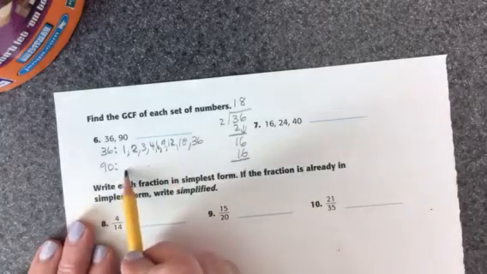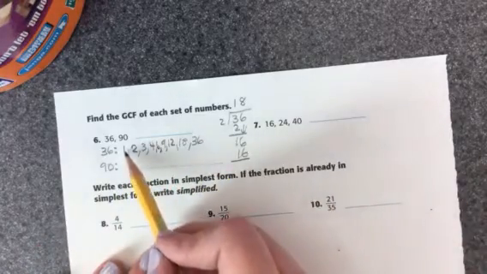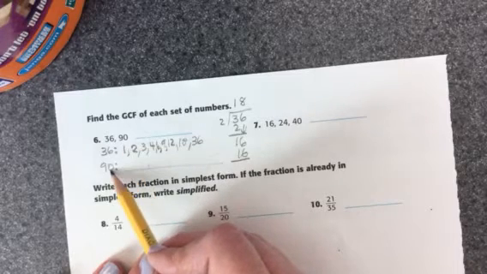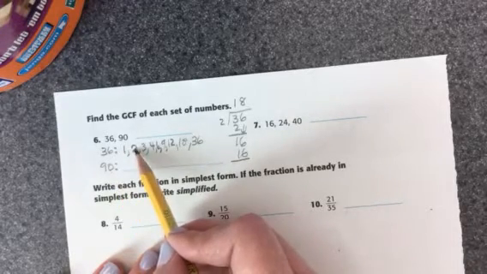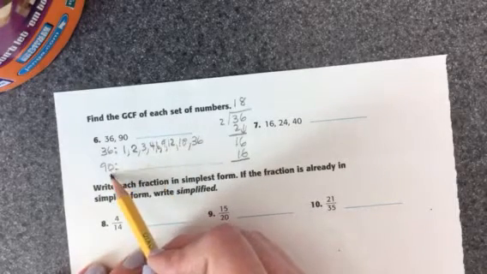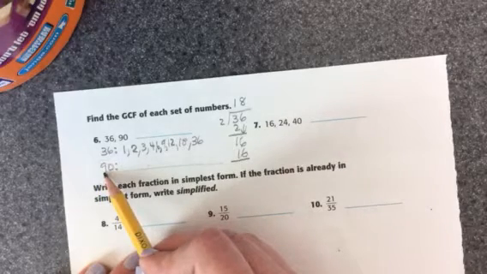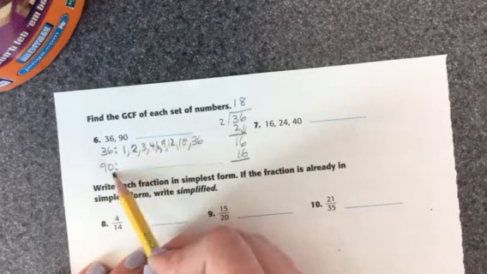Now, I can do all the factors of 90 right here, but what I'm going to do instead is ask myself, does 1 go into 90? Yes. Does 2 go into 90? Yes, because it's even. Does 3 go into 90? Yes, because 3 will go into 9 3 times. It'd be 30 times.